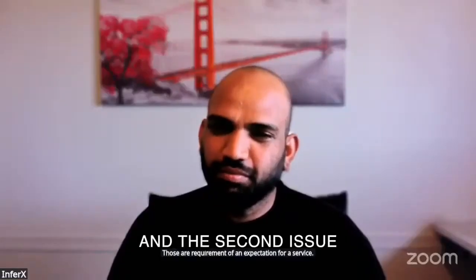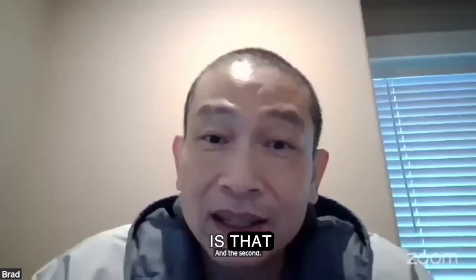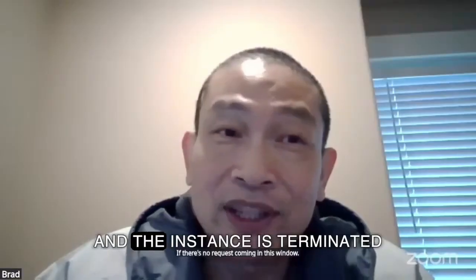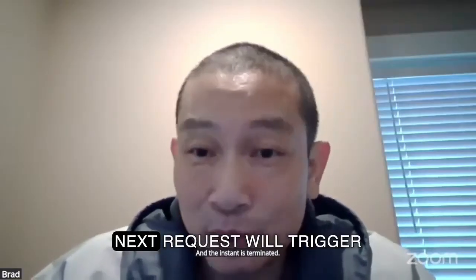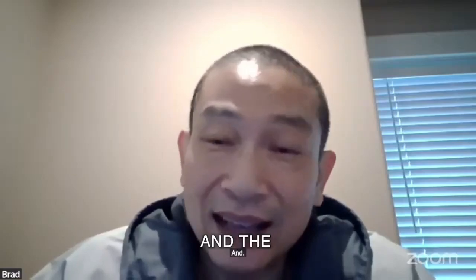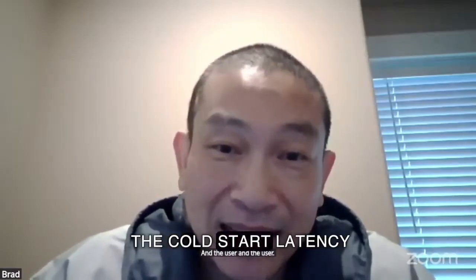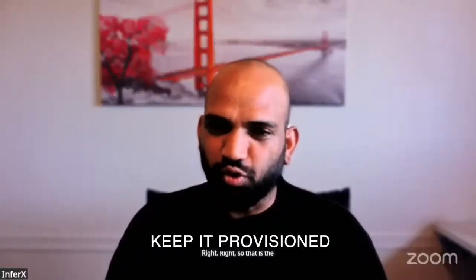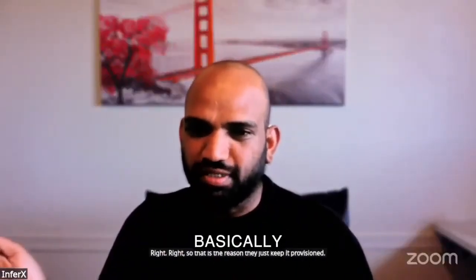Right. And the second issue is that if no request comes in within this window and the instance is terminated, the next request will trigger the cold start, and the user will suffer from the cold start latency. Right, and it's a very bad user experience. So that is the reason they just keep it provisioned, so they can basically avoid the cold start.